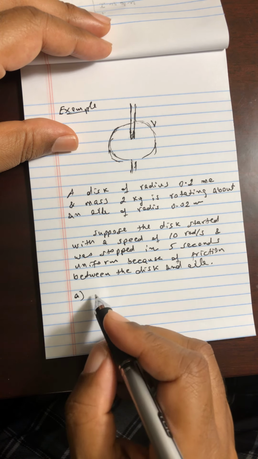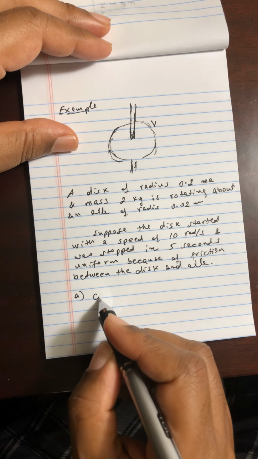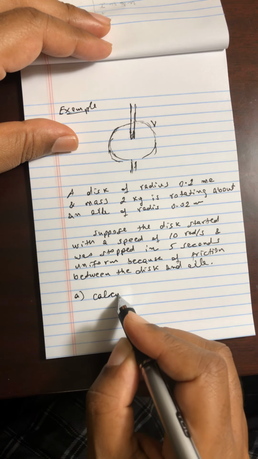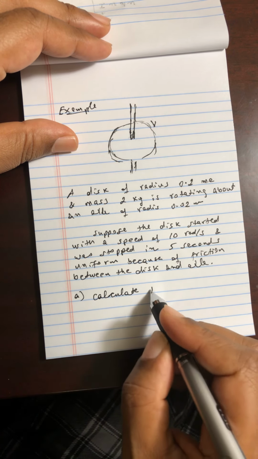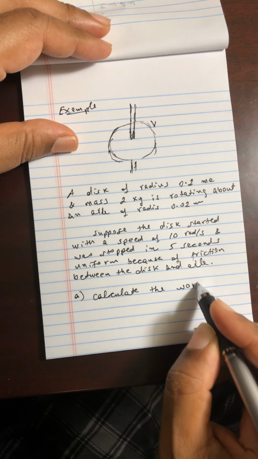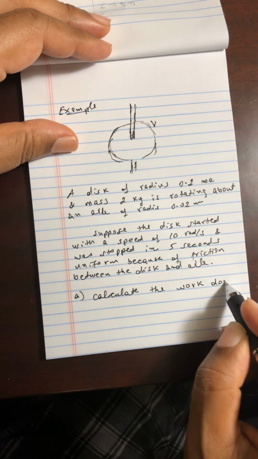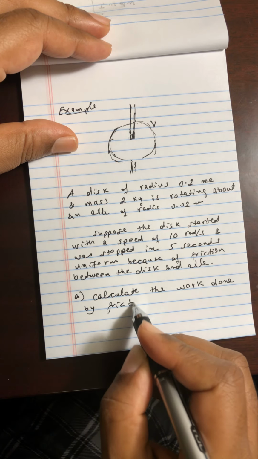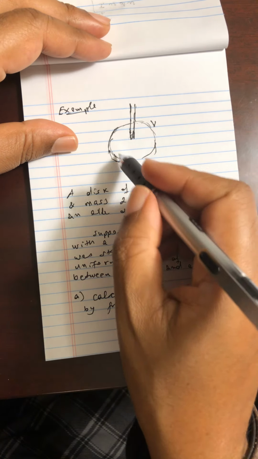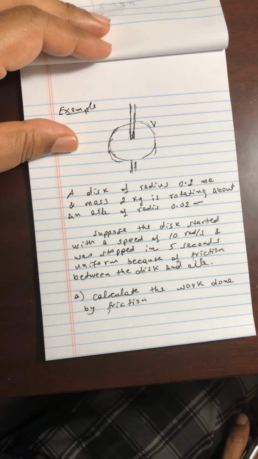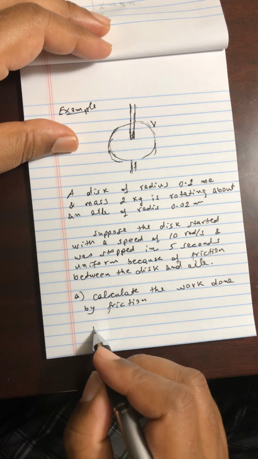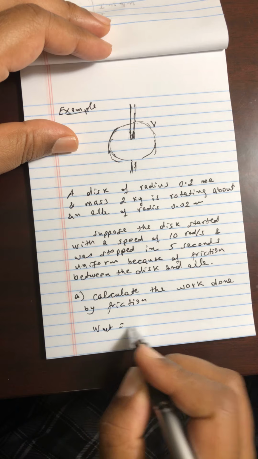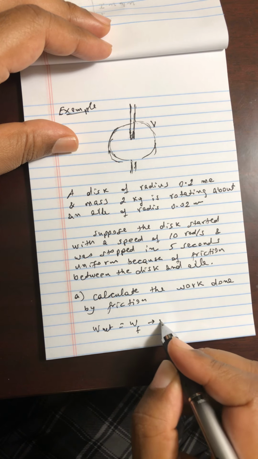A, calculate the work done by friction. That's the only force involved over here. Okay, so the only force stopping this disc is the force of friction. So you can say W net in this case equals work done by friction.